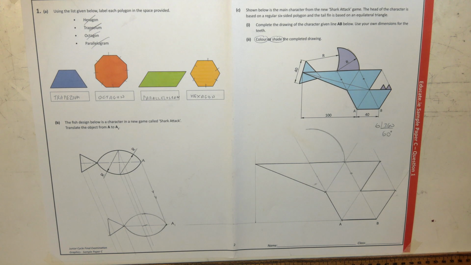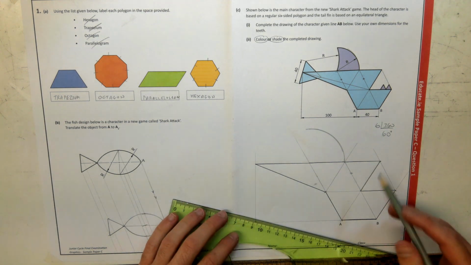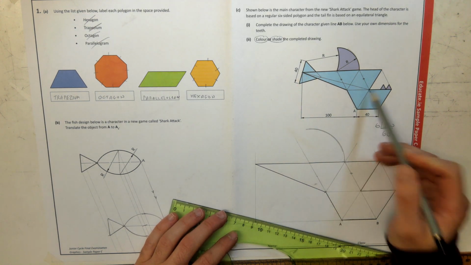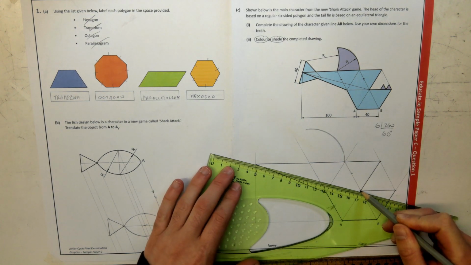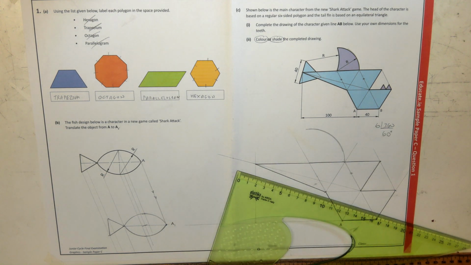So the next thing I need to do is draw the actual tail itself. So we're told the tail is based on an equilateral triangle and the sides are going to be 40 mm in length. So you can see from the tail there, it connects back to the center of our hexagon there and extends out. Now we know in an equilateral triangle all sides are the same length and all angles are the same, so it's going to be 60 degrees and all sides are going to be 40 mm.